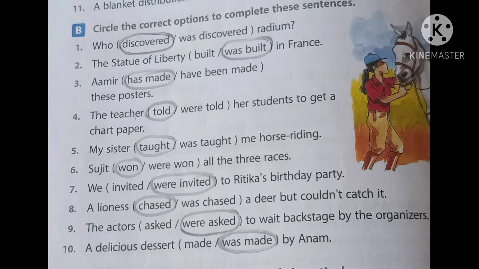A lioness chased a deer but couldn't catch it. The actors were asked to wait backstage by the organizers. A delicious dessert was made by Anam. So that was a very simple exercise.